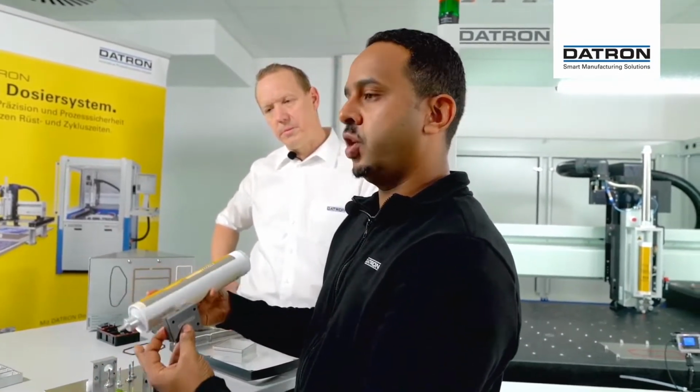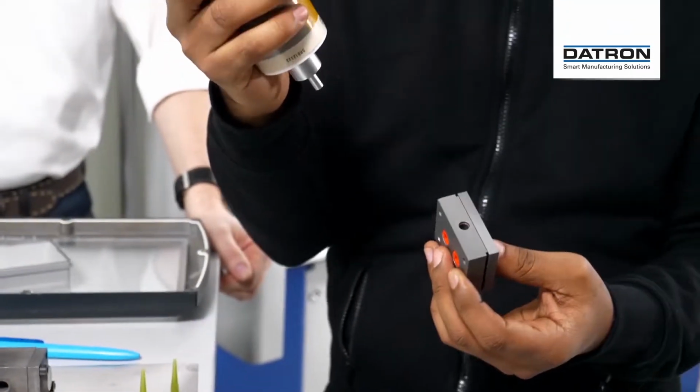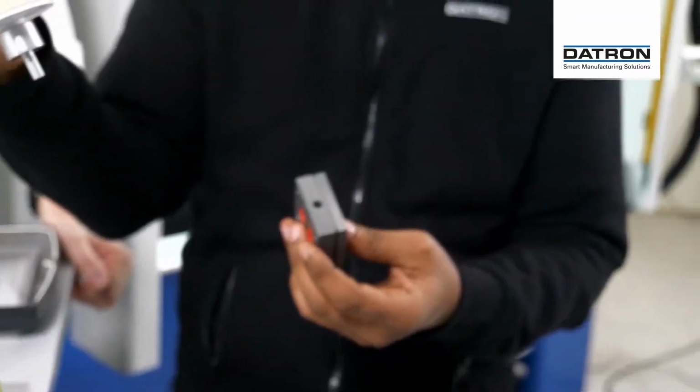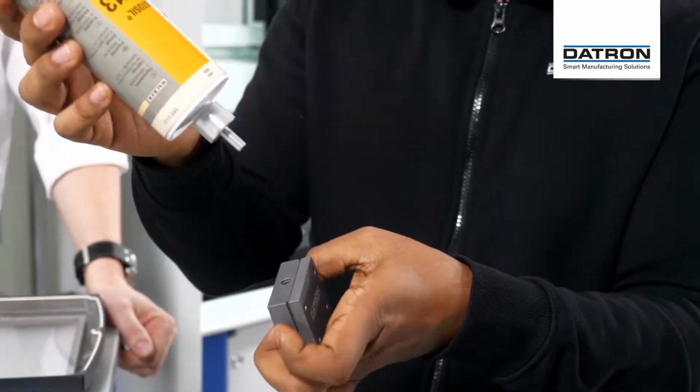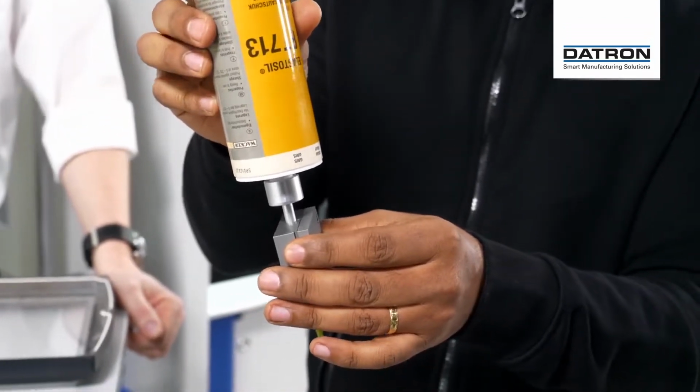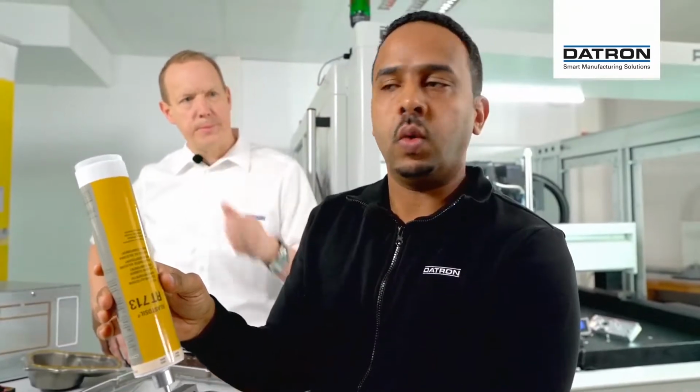There we have a cartridge of material, in this case a 310 milliliter cartridge. The cartridge adapter will be put on, and it goes into the machine, and that's all you have.